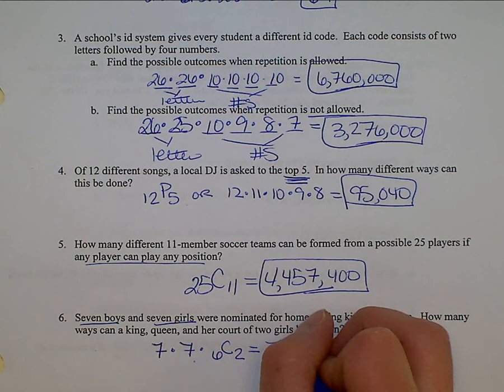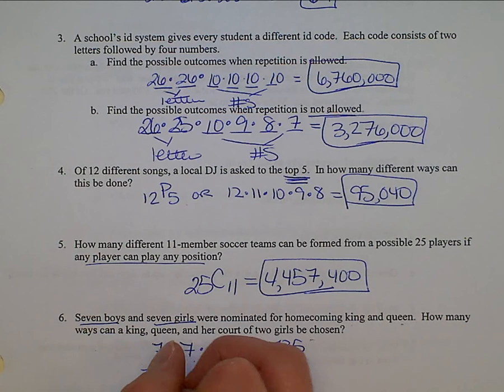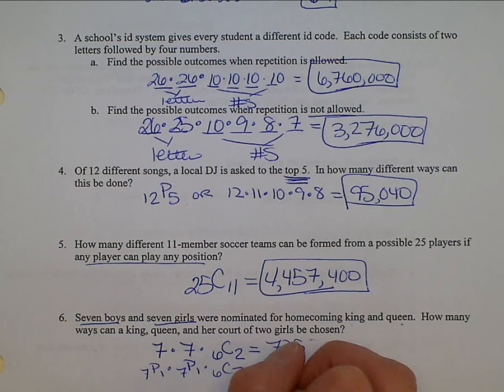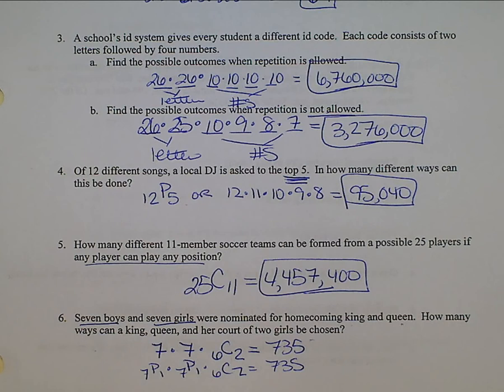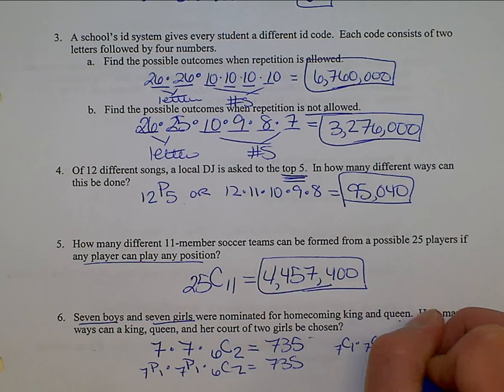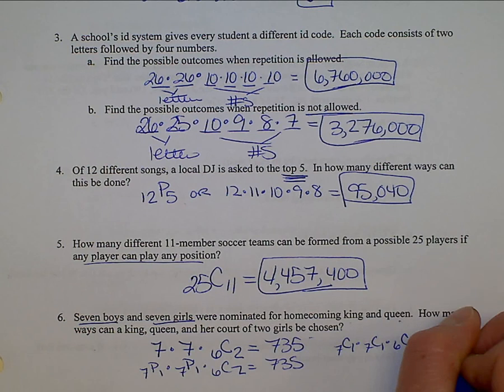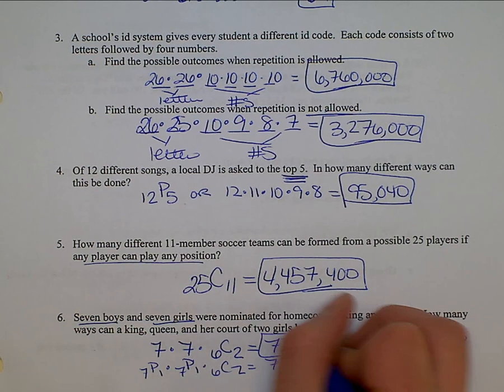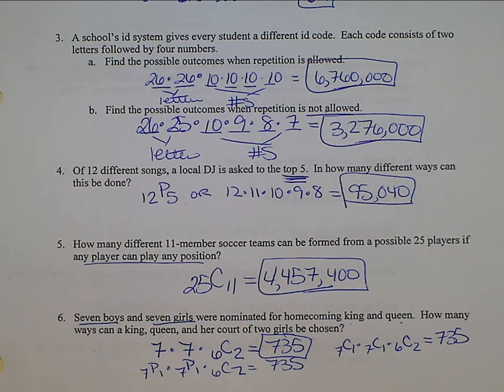Now you could also set this up as being, well, king is a ranking, so order is important. Same thing with the queen. We still get 735. Or you could say, well, order doesn't matter because I'm only picking 1. So maybe you set it up as a combination for your king and your queen. Either way, all 3 of these options come out to 735 different possible outcomes.